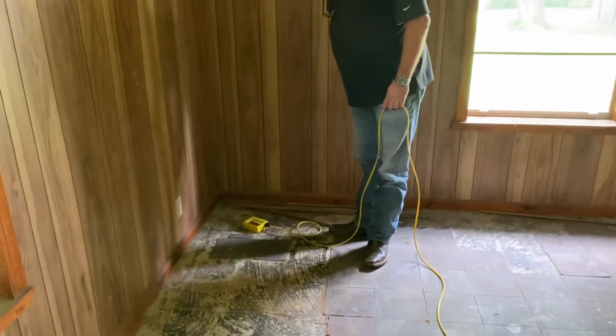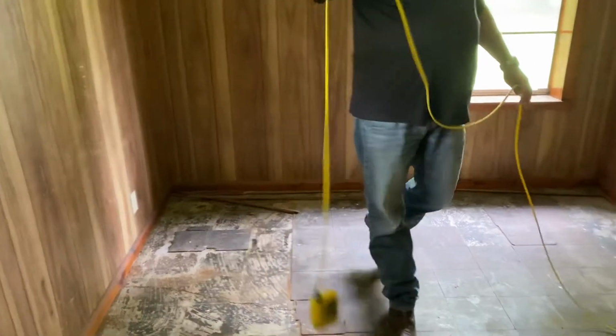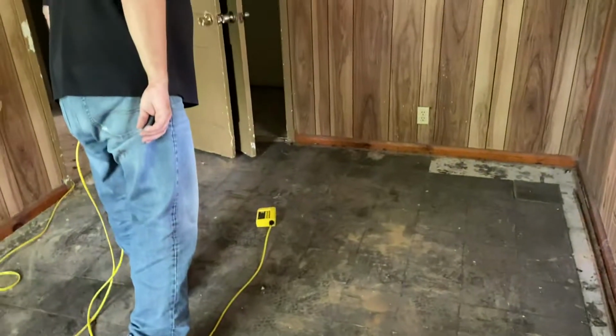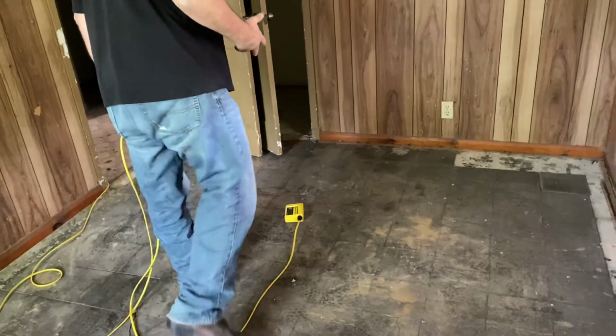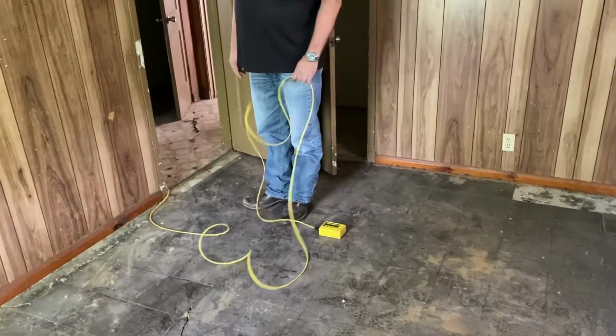Here we're down about an inch, 1.2 inches. And in this area, we should be pretty close to our zero point. And again, here we are at zero. So it's all a perimeter issue.